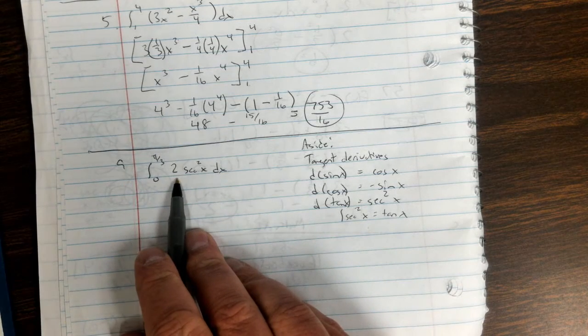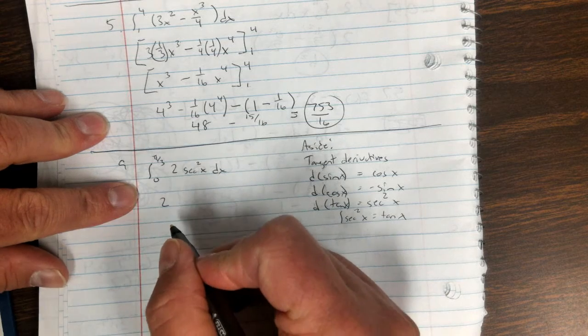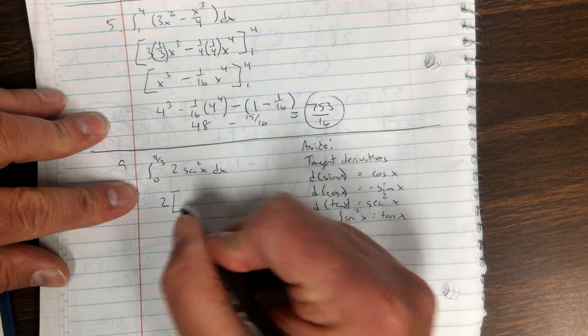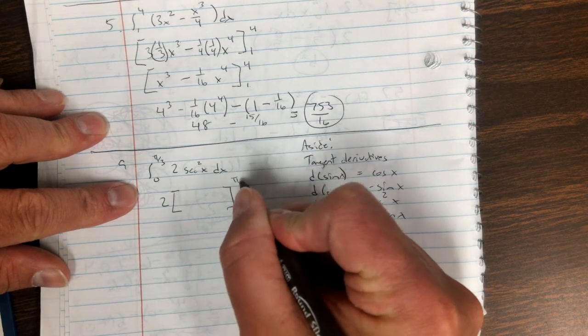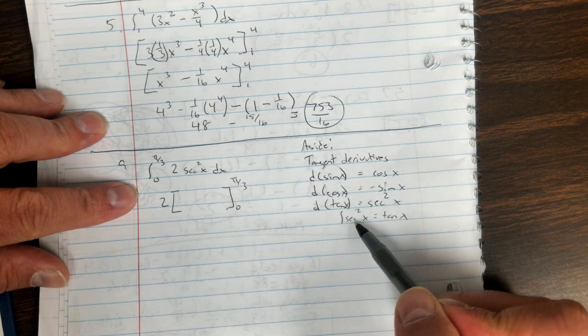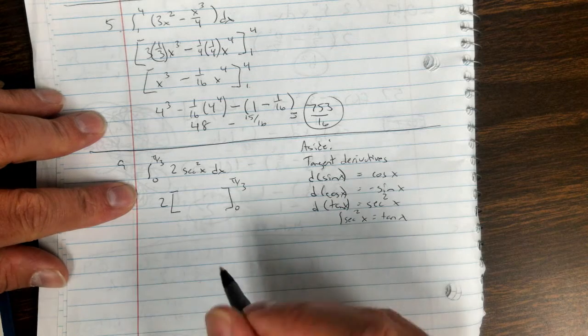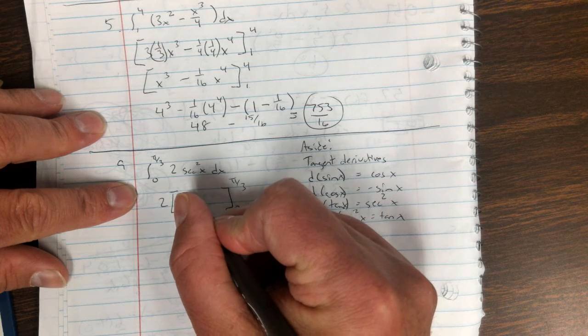So what we're going to do on this one is bring our 2 in front, and we're going to evaluate this from 0 to pi thirds. And again, the integral of secant squared is tangent. So we put tan x right there.